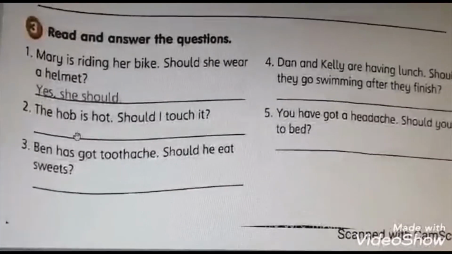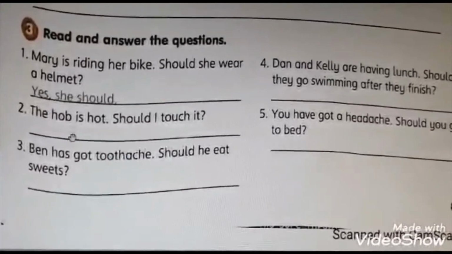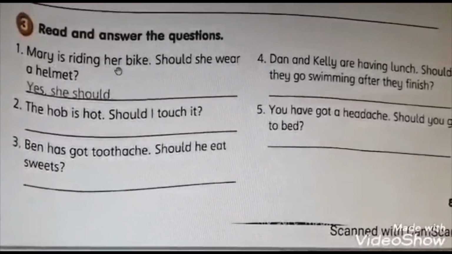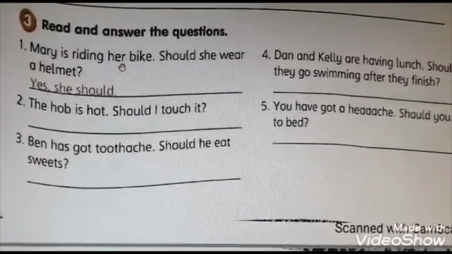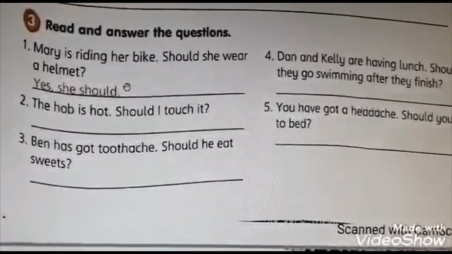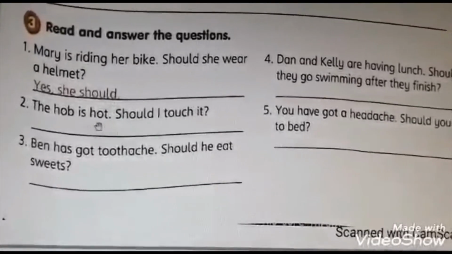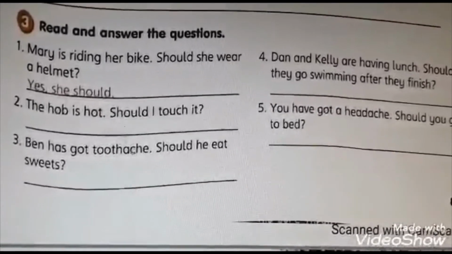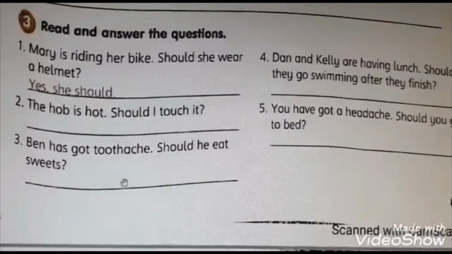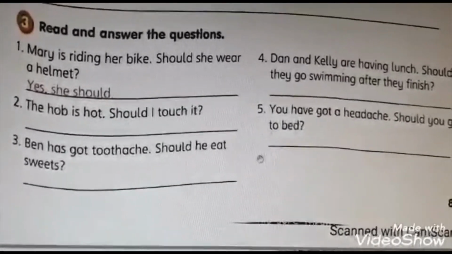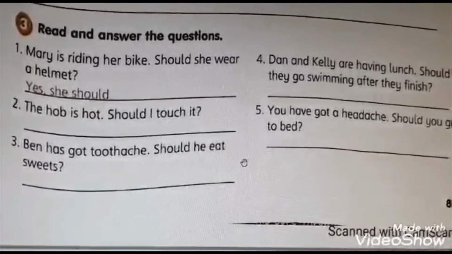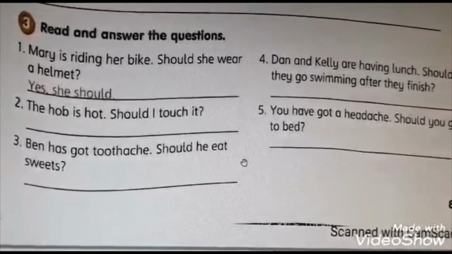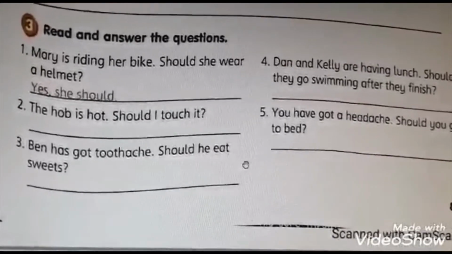Now look at activity 3. Read and answer the questions. Here are some questions. Mary is riding her bike. Should she wear a helmet? Yes, she should. The soup is hot. Should I touch it? No, you shouldn't. As you can see, numbers 3, 4, 5, here are some more questions. Please read the questions and do this activity. This is really helping to reinforce this unit.